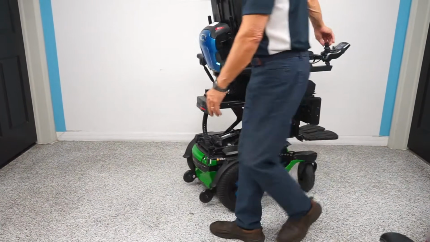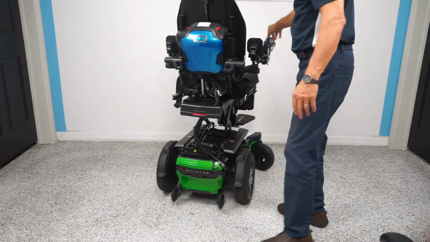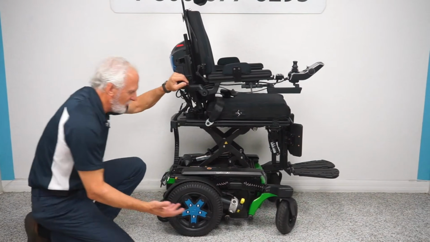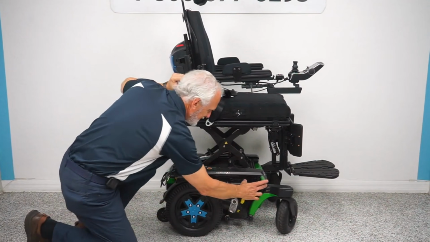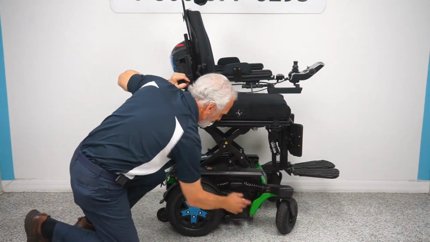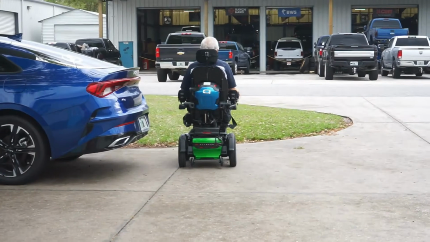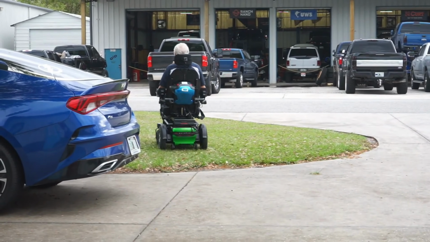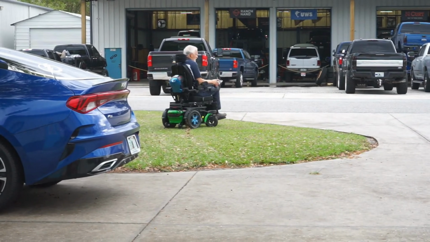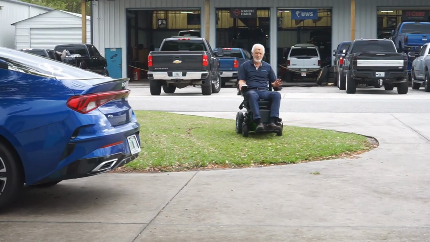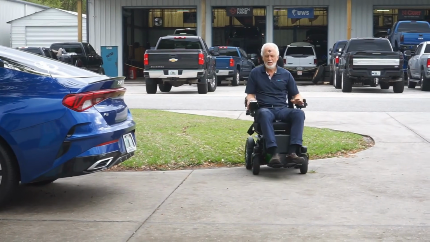But the advantage of rear wheel drive is it is one of the best drive configurations for outside. So if somebody told me they had a big open floor plan in their house and they're going to be primarily using it outside on non-paved surfaces, well then rear wheel drive could be a fantastic unit for you. Your large 14-inch drive wheel is going to be in the back of the unit.